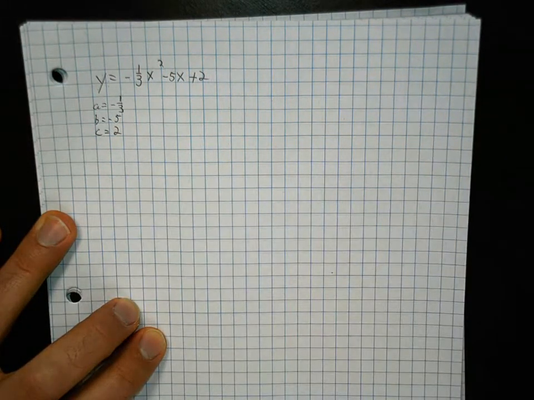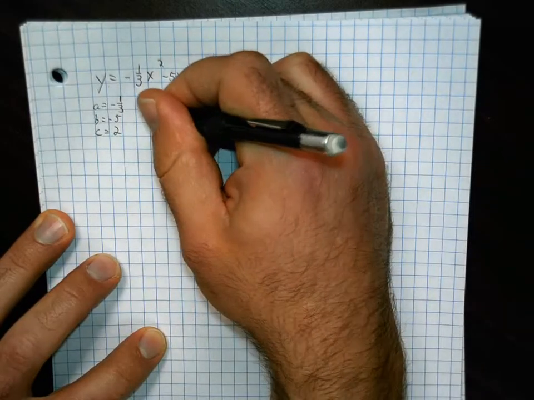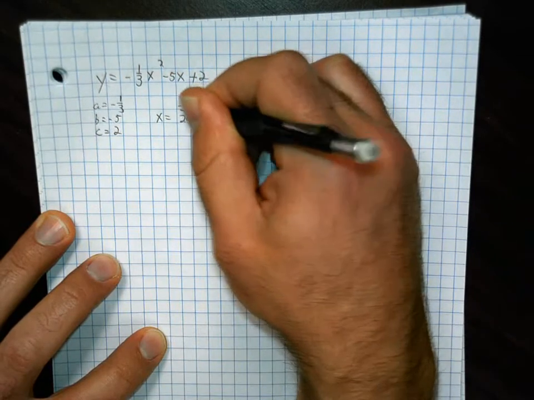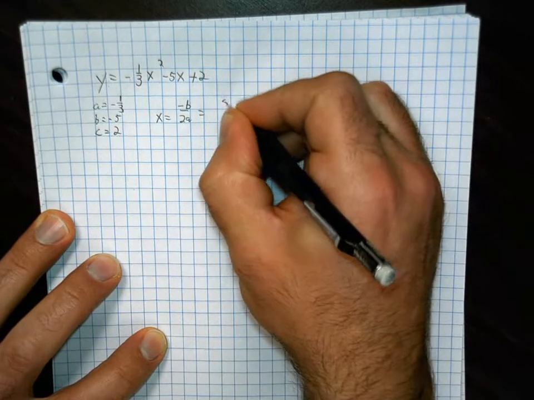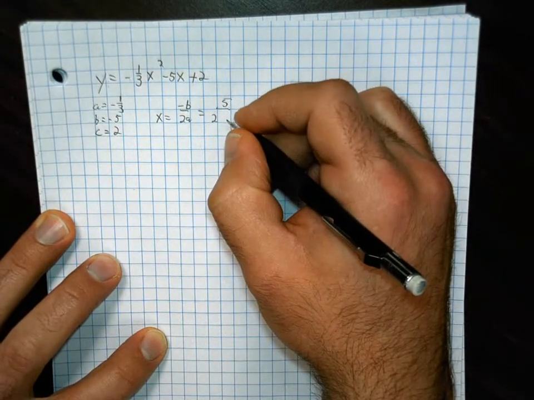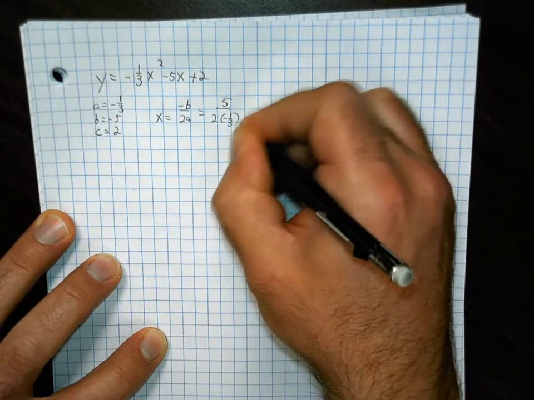Okay, so let's find the x-coordinate of the vertex, step 1. Opposite of b over 2a. b is negative 5, so the opposite is going to be 5 over 2 times a, which is negative 1/3.